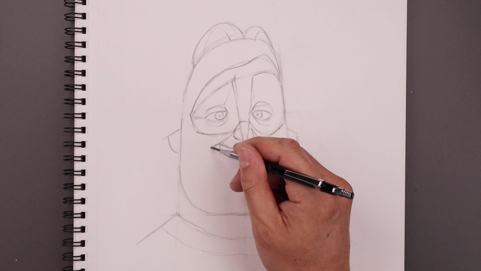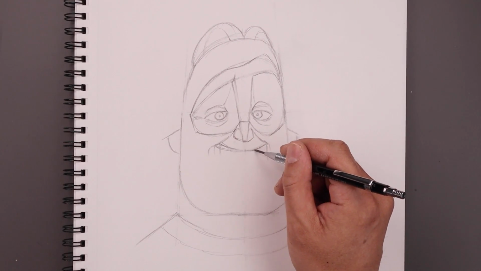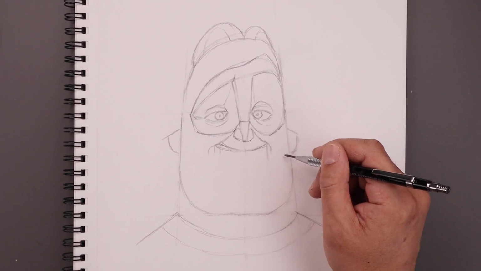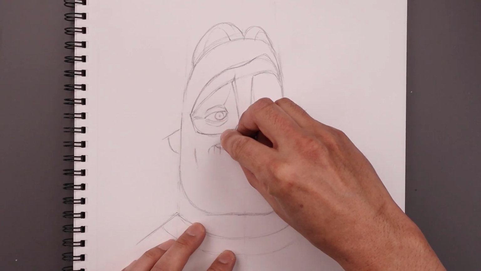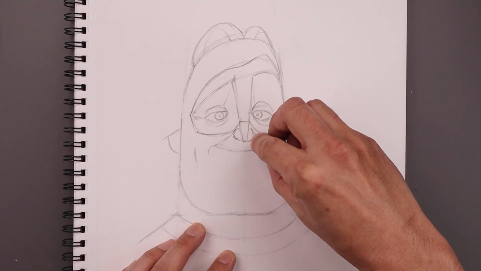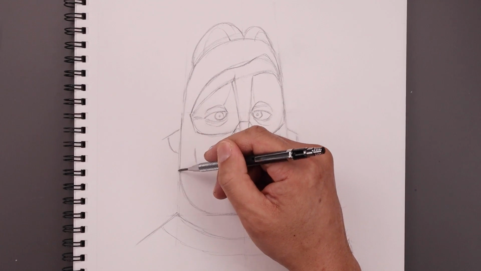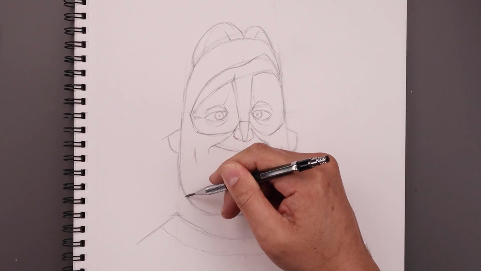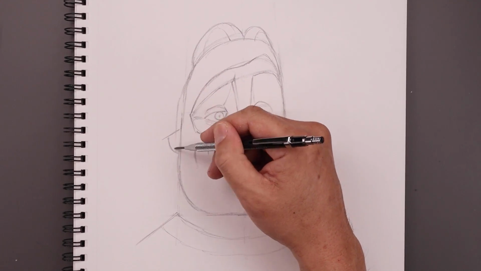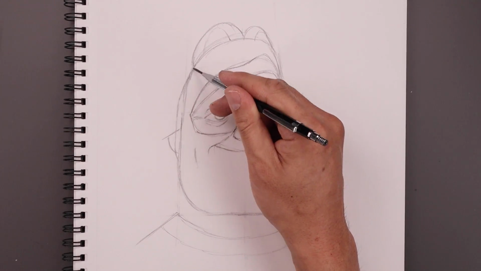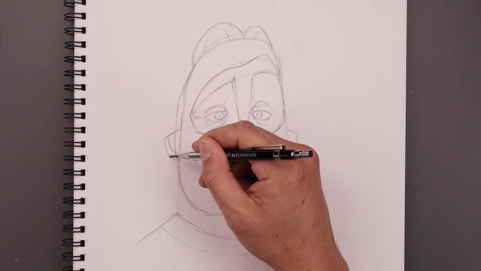Just going to pull the mouth out a little bit wider on the side. Lower the mouth. And just go back and clean up the mouth area. Add a little bit of hair along the side, coming down across the top of the ear. And we'll just bend that in. And then we're just going to extend the ear out a little bit further.